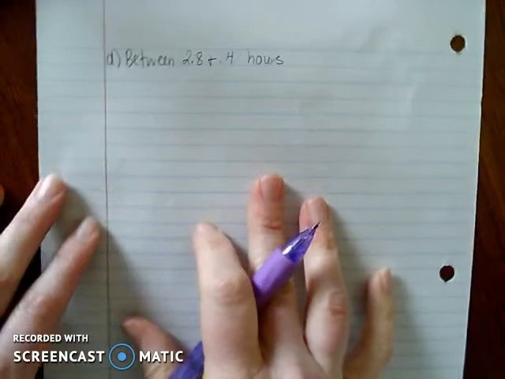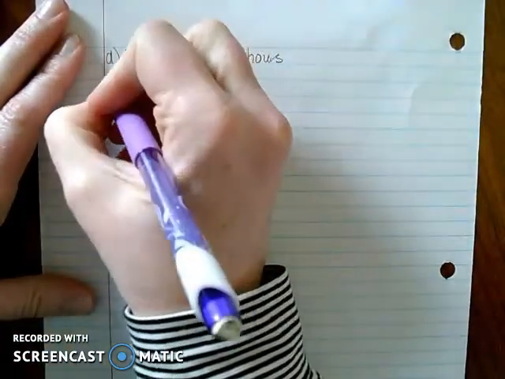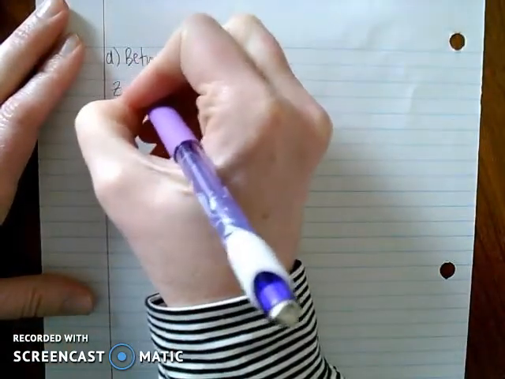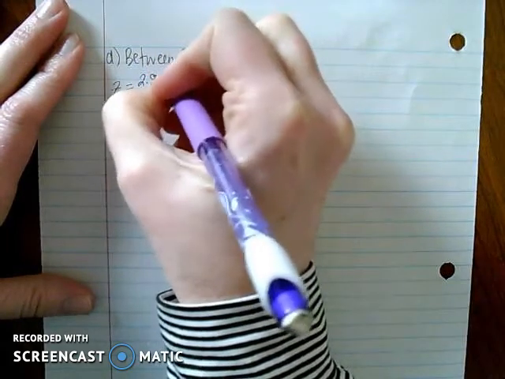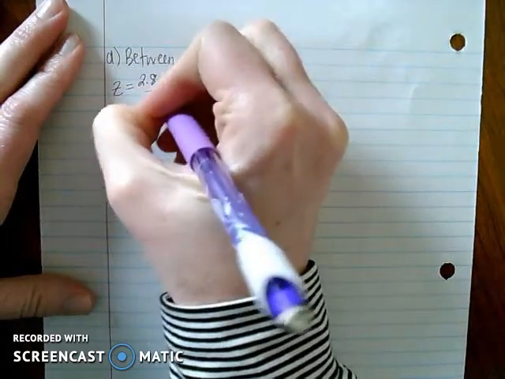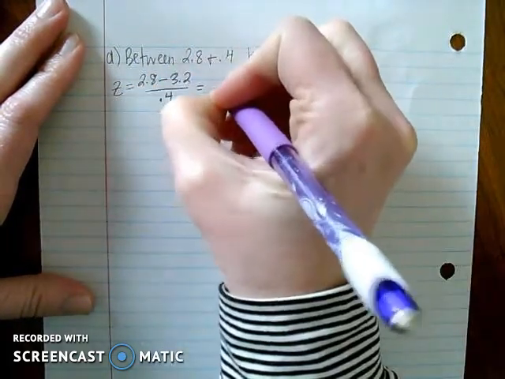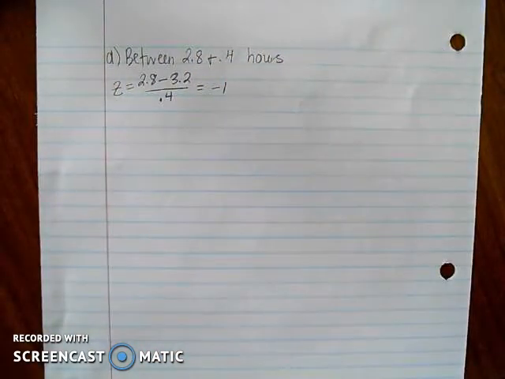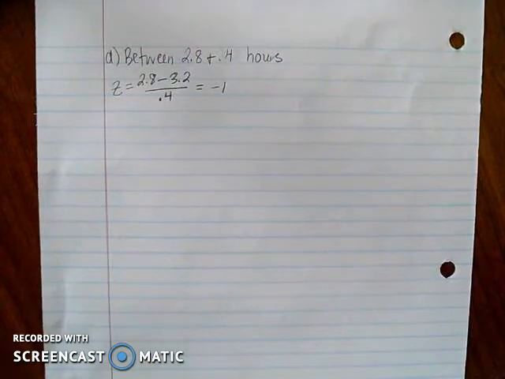Okay, so we want to be between those two numbers. Even though we've done it already, that's okay. 2.8 minus 3.2 all over 0.4 gives us negative 1. Again, even though you have two separate numbers, you don't do anything with the 2.8 and the 4 together. You have to do two completely separate z-scores.